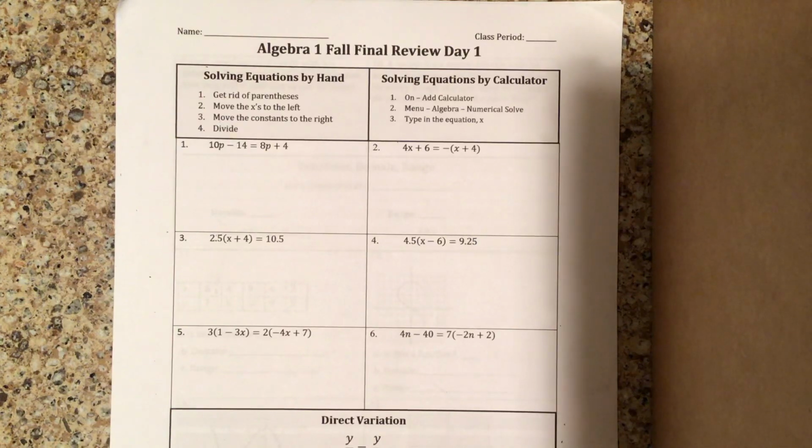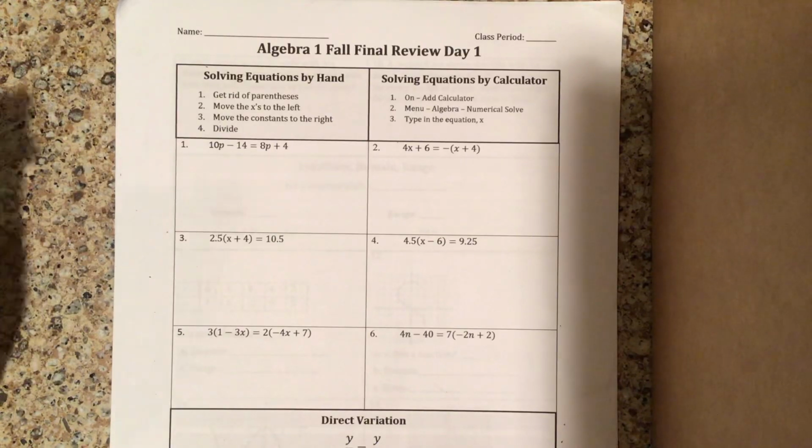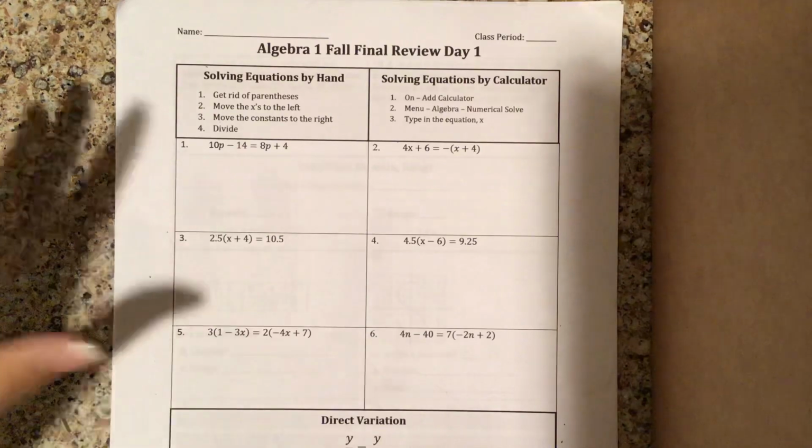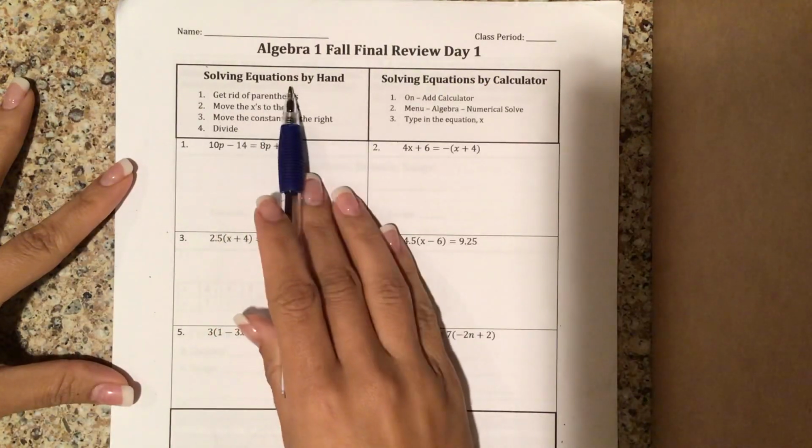So today we are going to go through your final exam review. We're going to do some by hand and some by calculator, so that way you get to choose which way you prefer for when you are doing your final exam on whatever day, whether Tuesday through Friday. So in number one, our first thing that we have here is called solving equations.